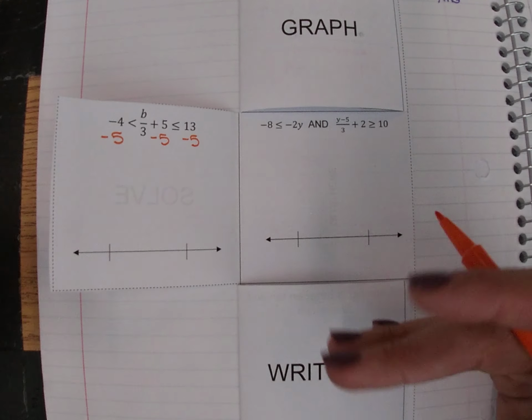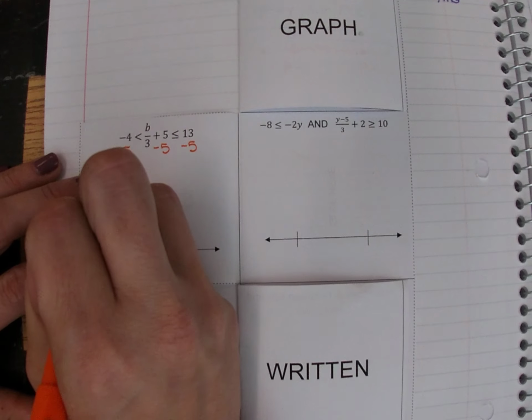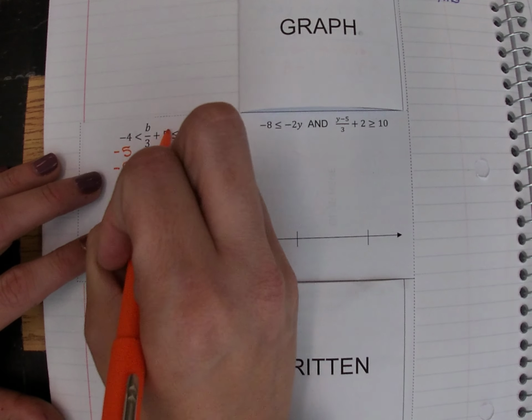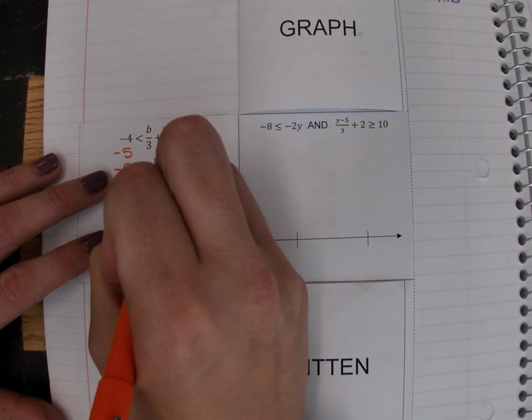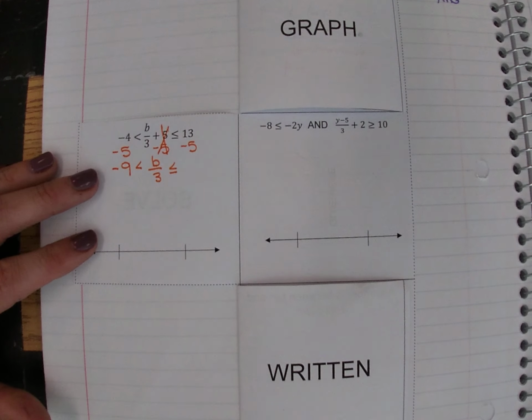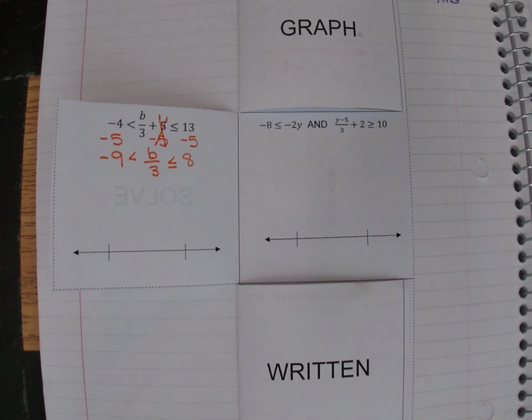Okay, and we're still going to bring down like normal, but now we just have 3 columns to worry about. So -4 minus -5 is -9. Those still cancel out like in a normal equation. We just have to calculate both sides. So 13 minus 5 will give us 8. And then we'll repeat that process.